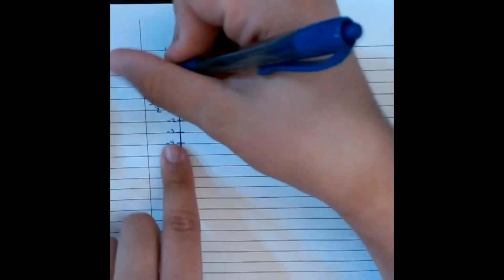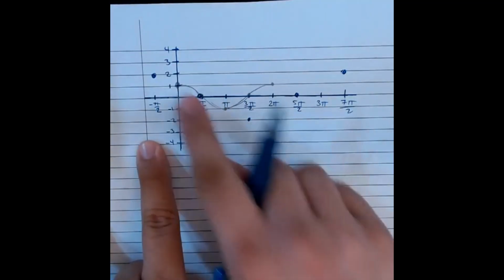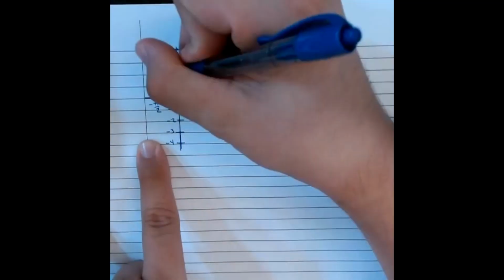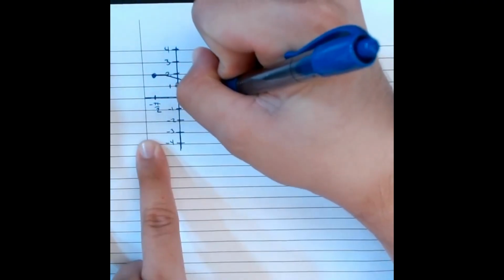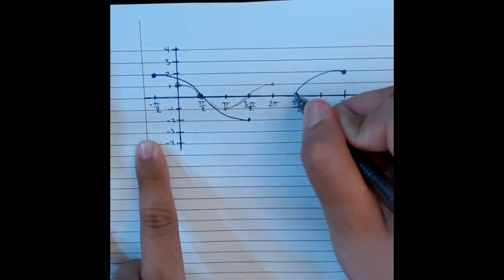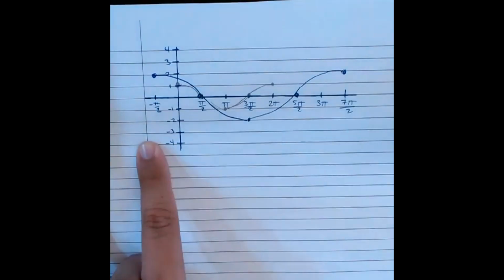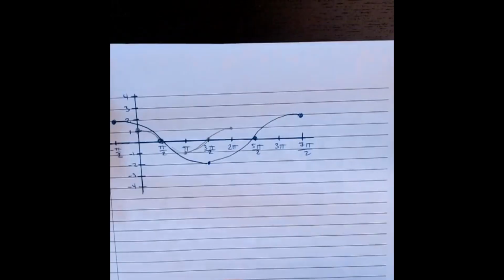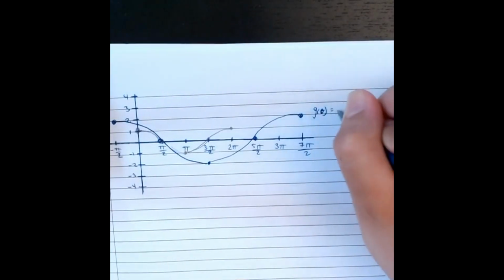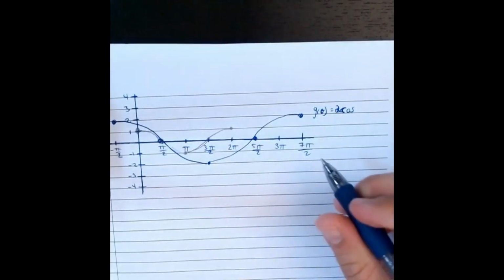All right, so now we can connect our dots. It's still going to have the same pattern. It's going to go from a maximum through the axis to a minimum, through the axis back up to the maximum. All right, and that's the graph of g of theta is equal to the cosine, that should be double the cosine, because we changed the amplitude, double the cosine of 1/2 theta plus pi over 4.